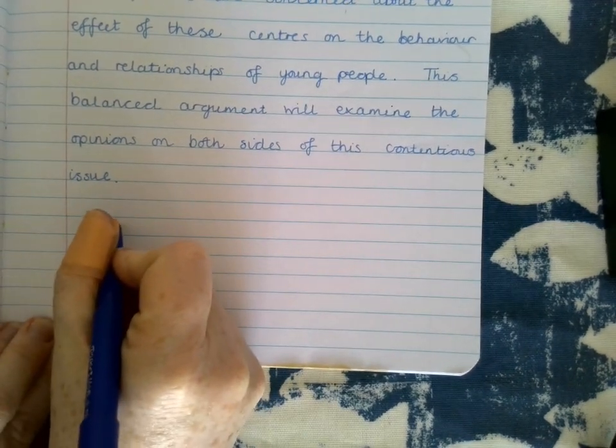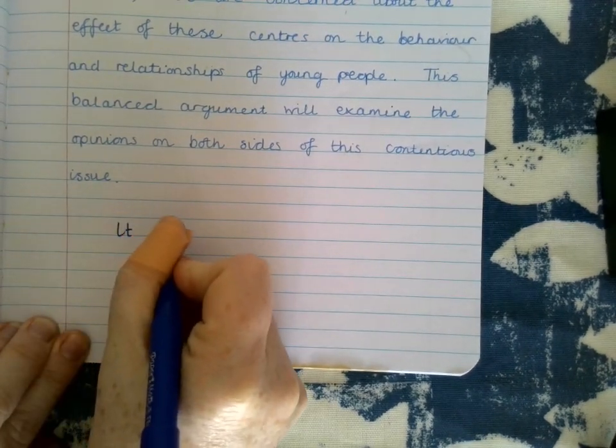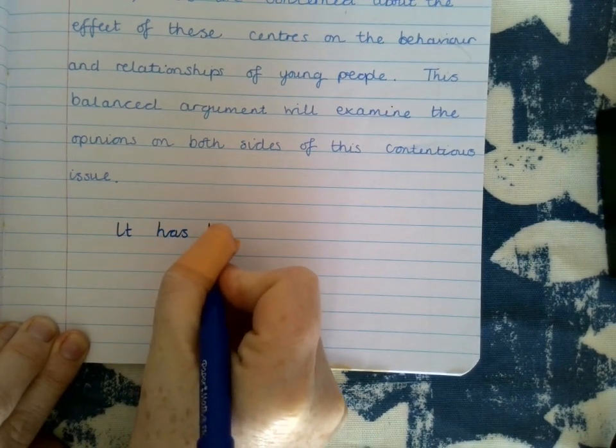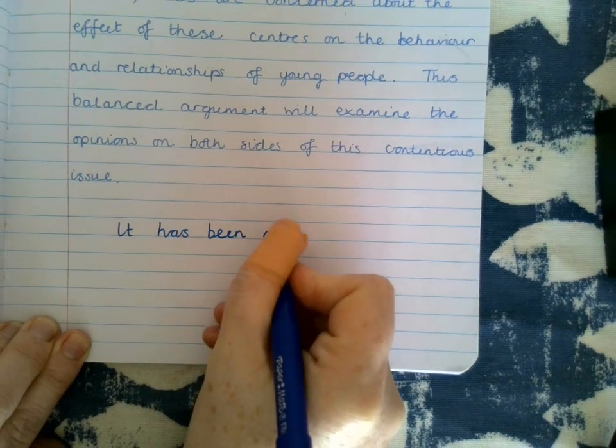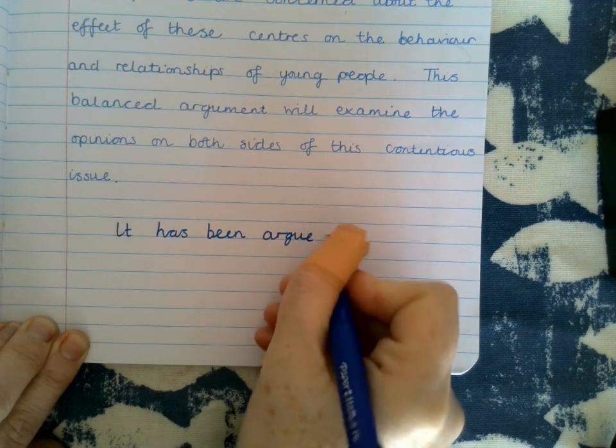So, it has been argued. Lovely phrase there to start that sentence.